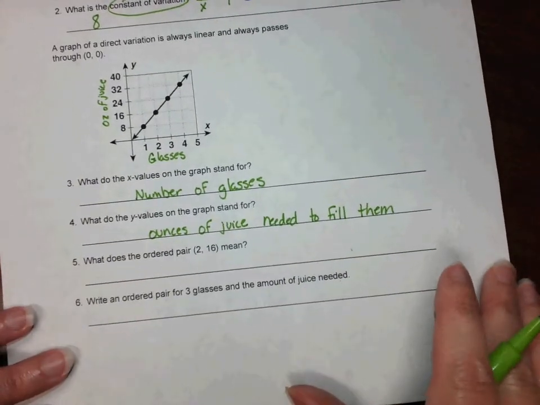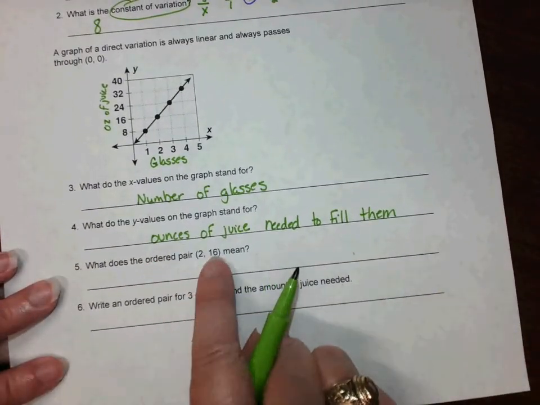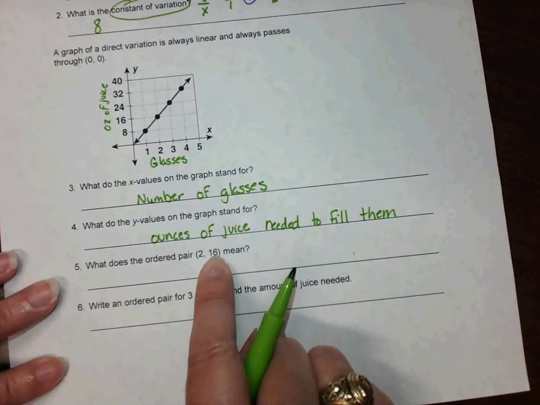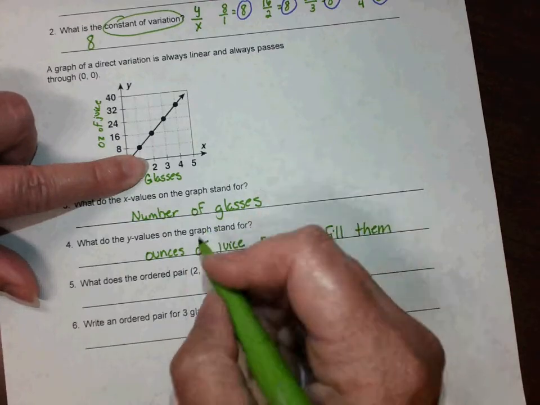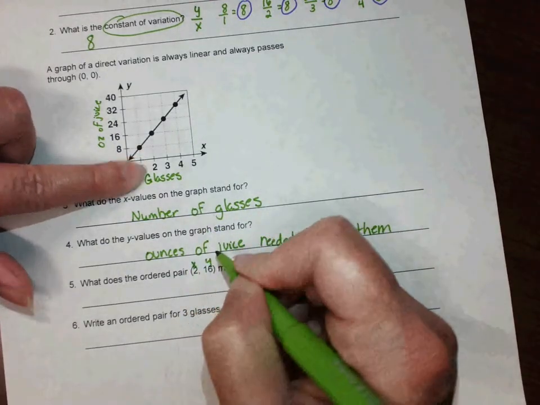Alright, what does the ordered pair 2, 16 mean? Well, 2 is the x, and this is the y.